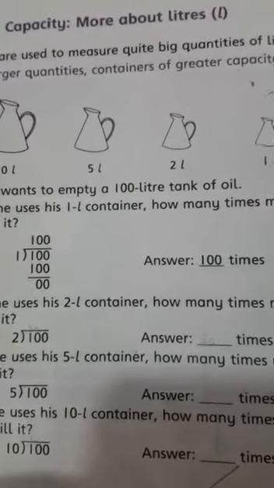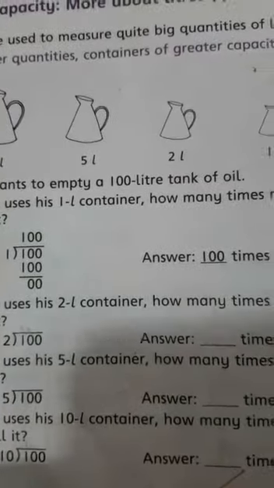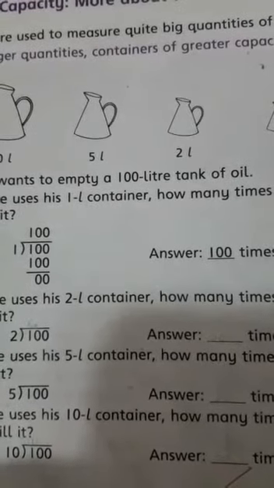So this is your classwork. Come on, do it. You can do it. Hurry up.